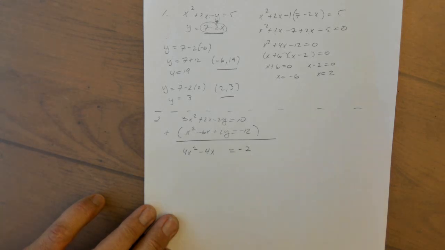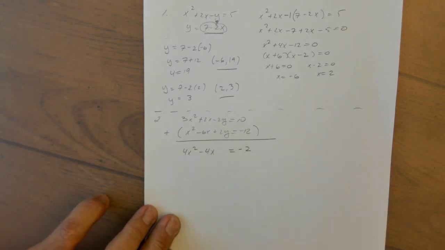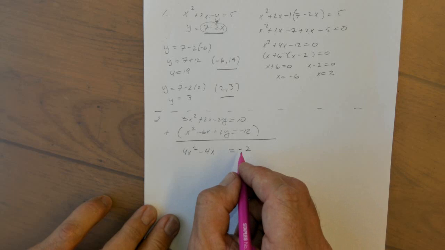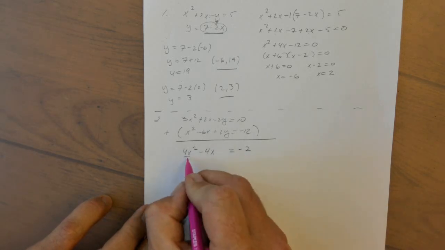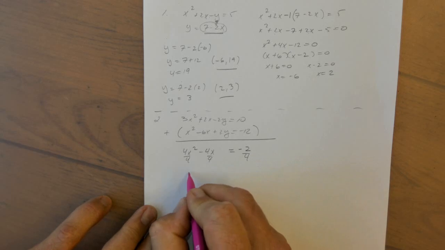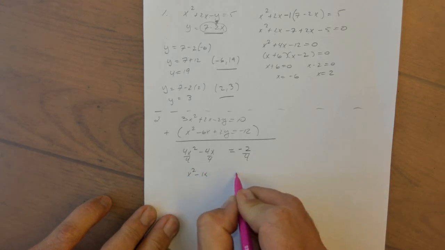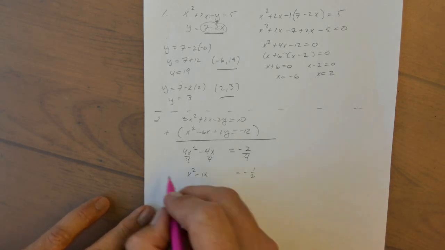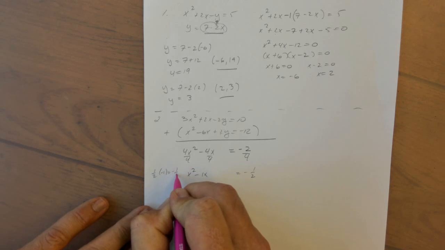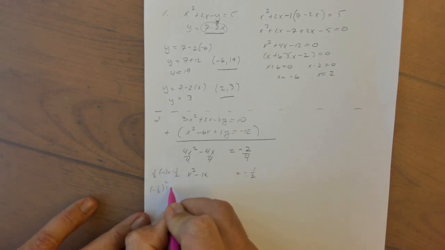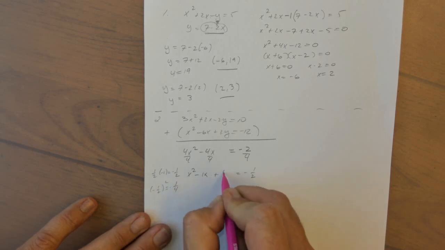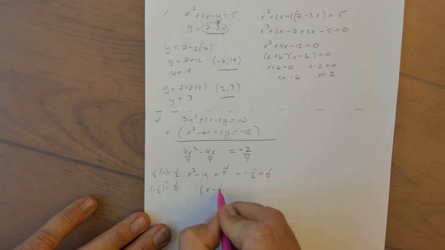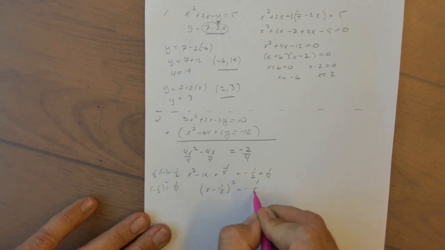And so now I've got to decide, do I want to factor? I'm going to use completing the square, just so that you can see an example of that. So I'm going to divide everything by 4. So x squared minus 1x equals negative 1/2. And so then I'm going to take half of negative 1, which is negative 1/2, square that, and we get positive 1/4. I add 1/4 to both sides, and we end up with x minus 1/2 squared equals negative 1/4.